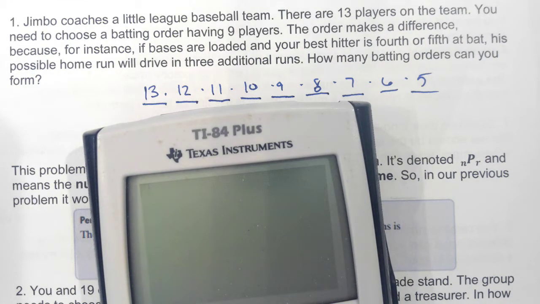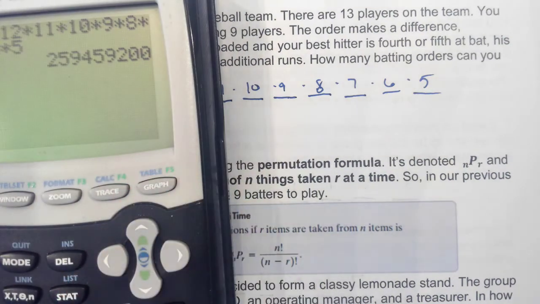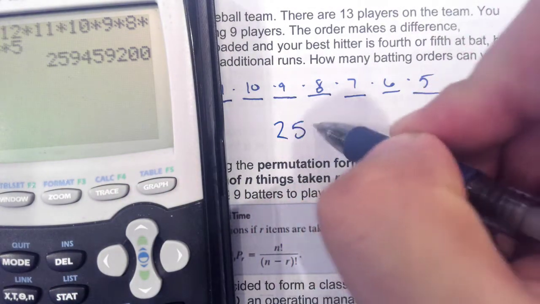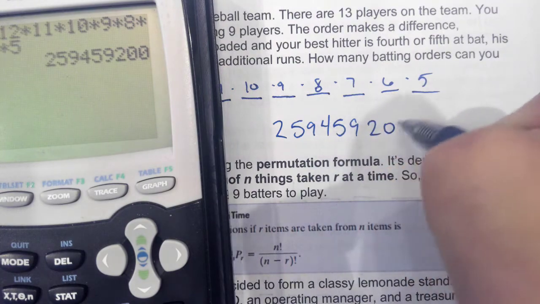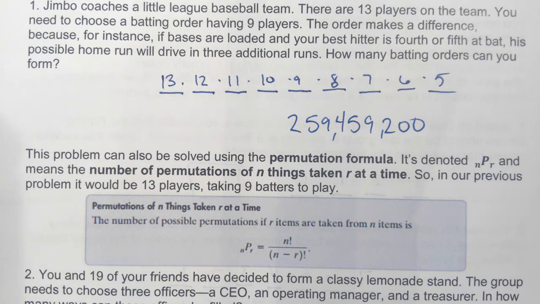Okay, so let's see how many possibilities we have. 13 times 12 times 11 times 10 times 9 times 8 times 7 times 6 times 5. Look at that. That is the number of batting orders that we could create. 259,459,200. That is an insane amount of different orders, with only 13 people picking 9 of them. That is just absolutely crazy to think about.